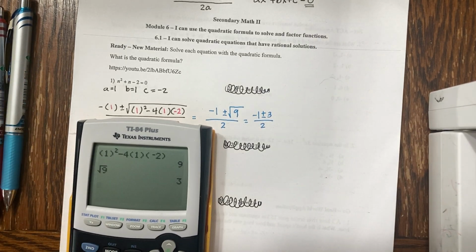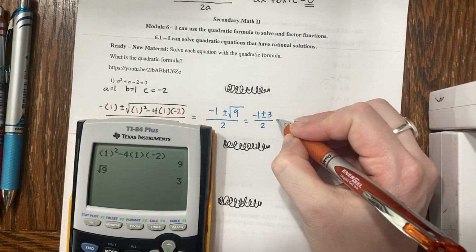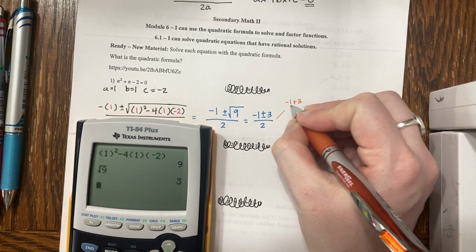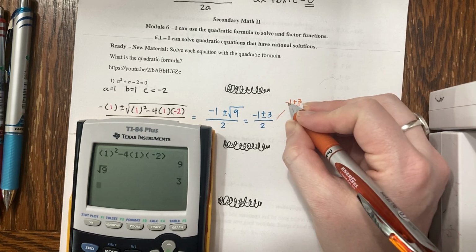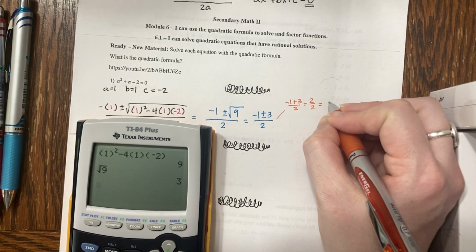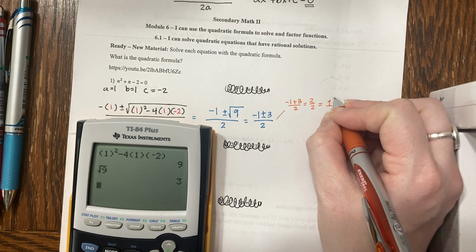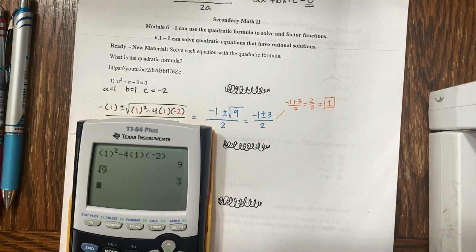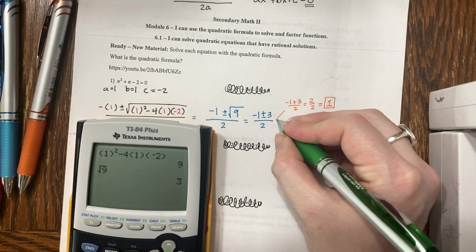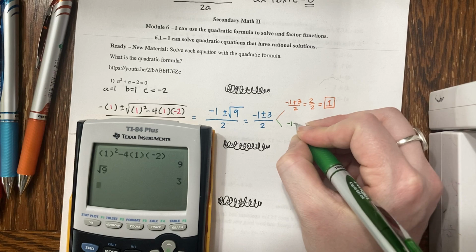Now I can break up my answer into 2. I'm going to have an answer where it says negative 1 plus 3 over 2. Negative 1 plus 3 is 2. 2 divided by 2 is a 1. My second answer, when I split it, will be negative 1 minus 3.